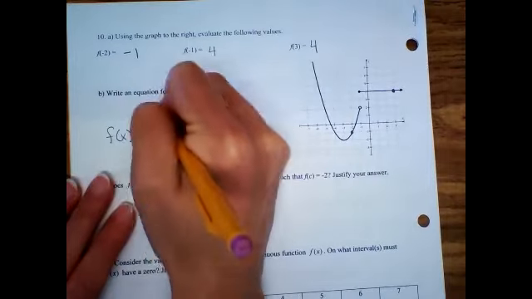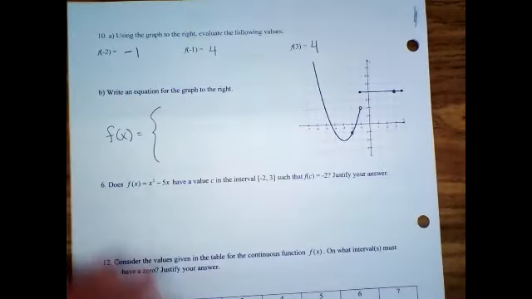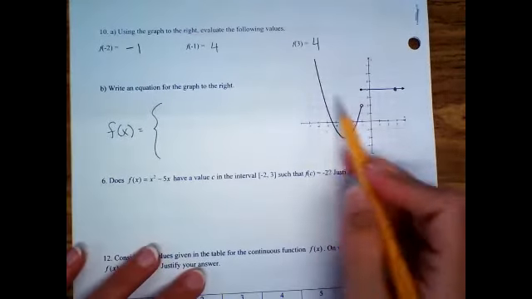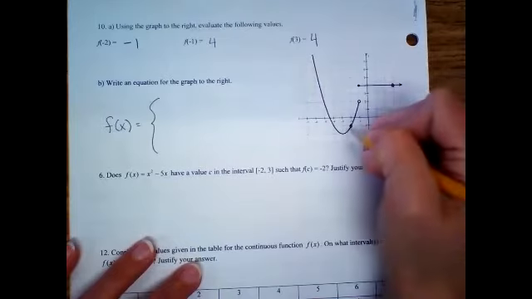And then your equation. This went well on the quiz. Just do it again. We're going to write an equation for this parabola. So how did it get shifted?